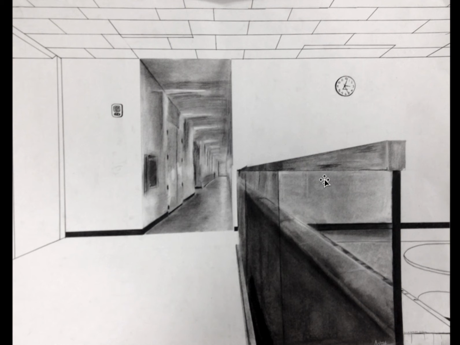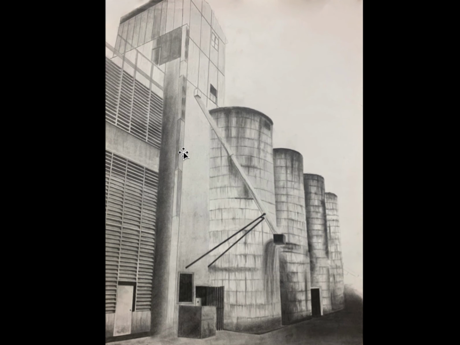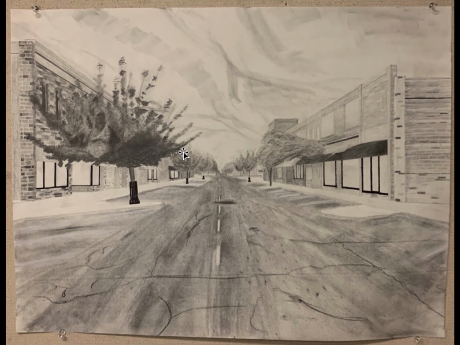Here we have a hallway. This is a banister. Not fully rendered. The drawing looks somewhat unfinished, but this part that is rendered looks really good. This was done by a student at Yuba last semester. This is actually a 3-point perspective. And we'll get into what that means, but when you look up at a building, it is often in 3-point perspective. And this is downtown Marysville, also drawn by a student at Yuba College last semester.